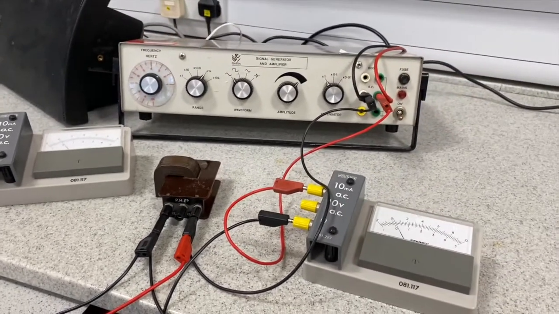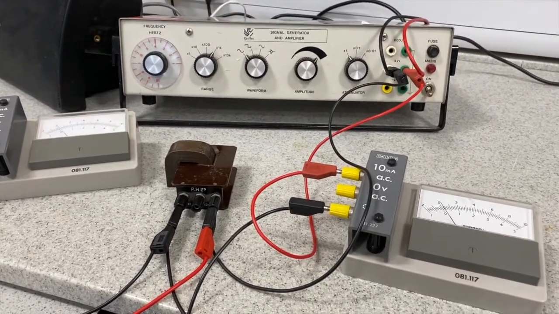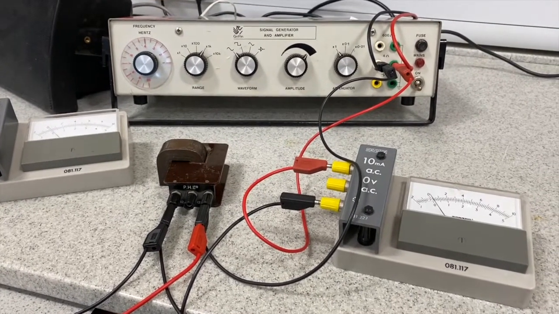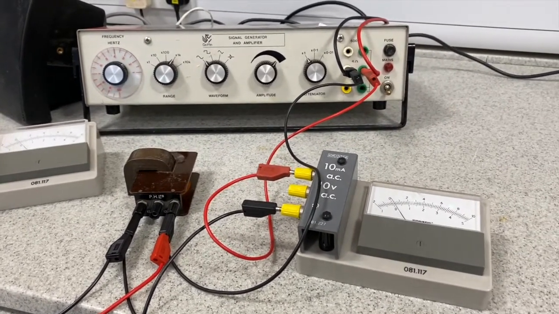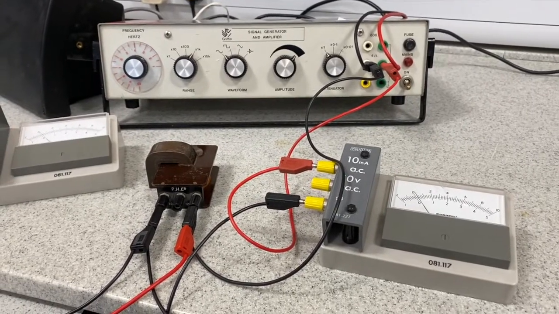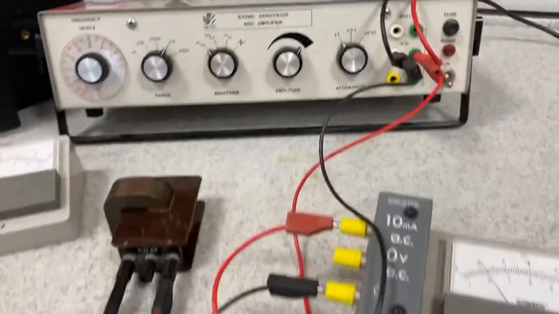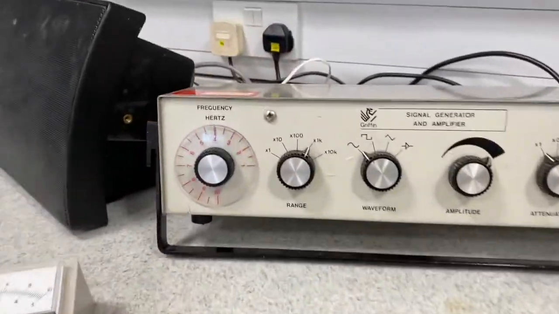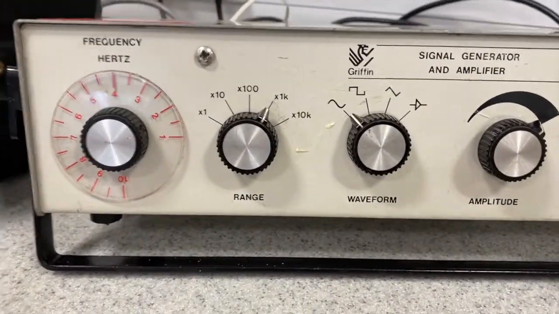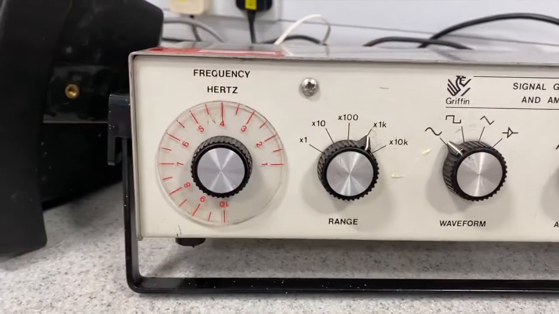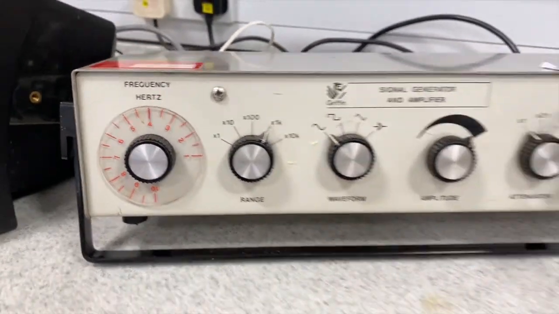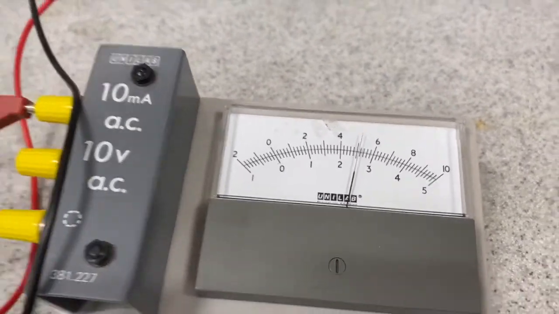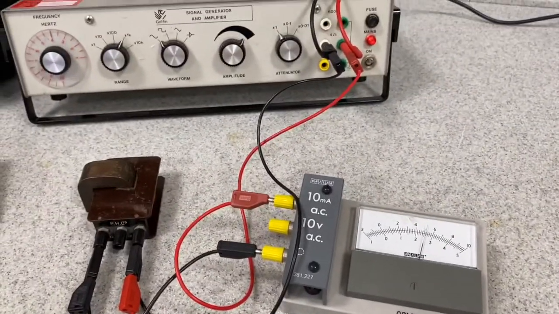We're going to do the same as before. We're going to connect it to a signal generator and measure the current that's flowing. I'm going to vary the frequency and see what effect that has on the current in the circuit. So let's turn that on. I'm going to use 4000 hertz this time. Quite a high frequency. So 4000 hertz. There's the current at the moment, just about 5 milliamps.